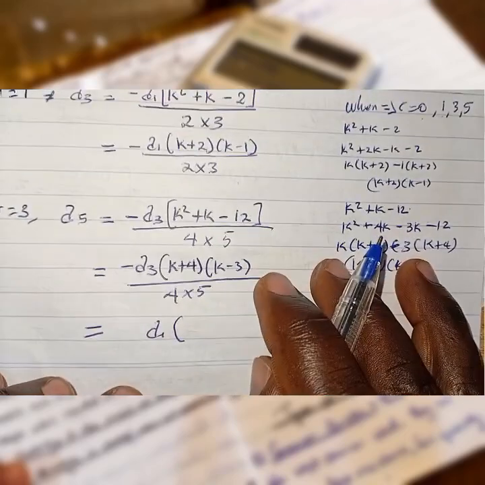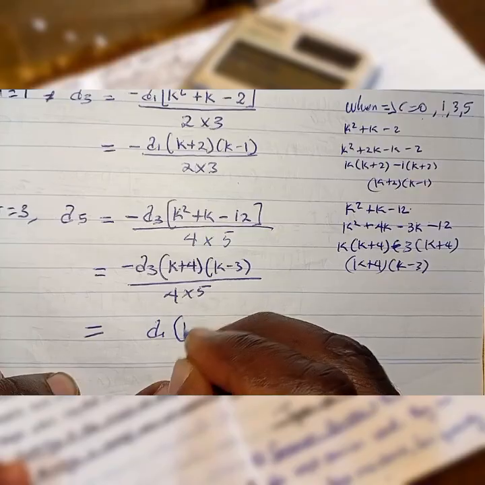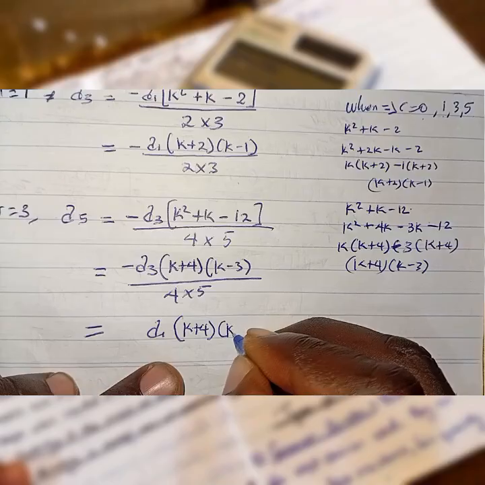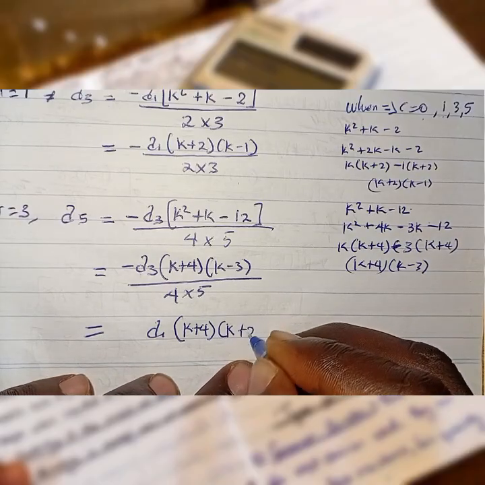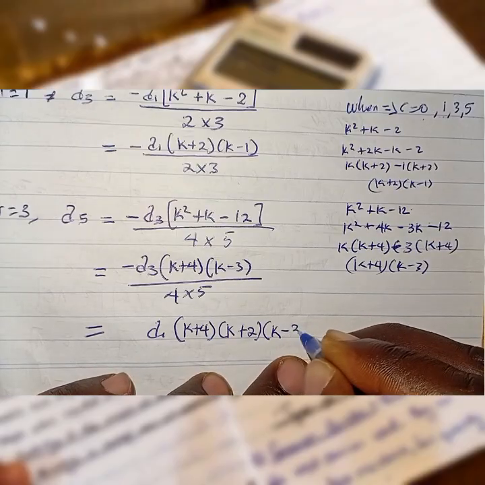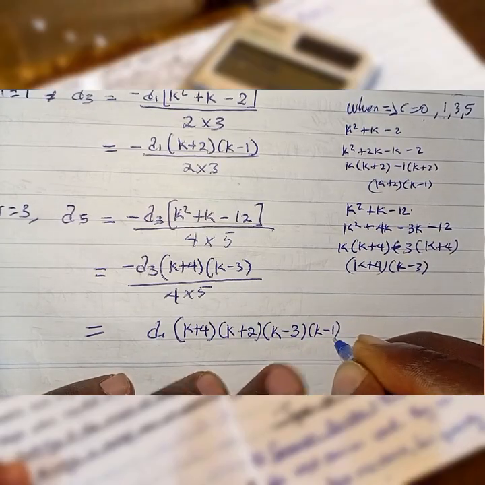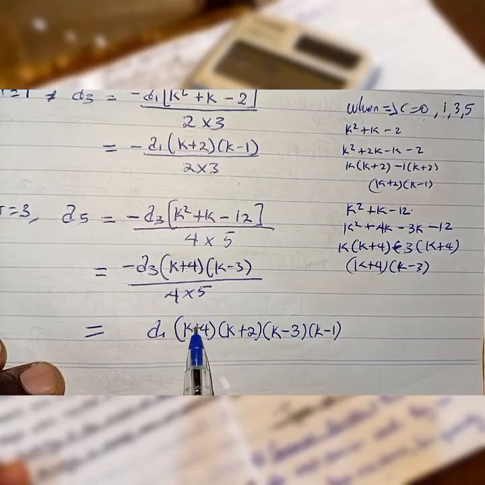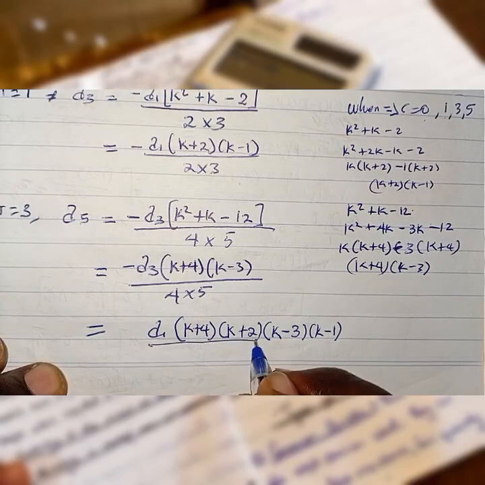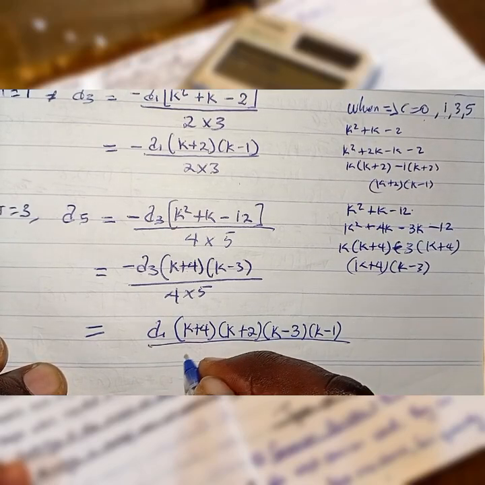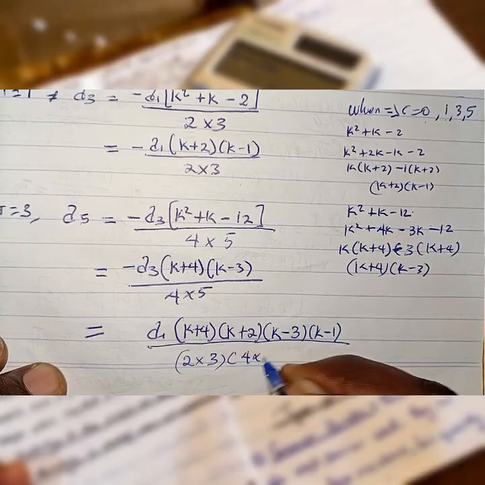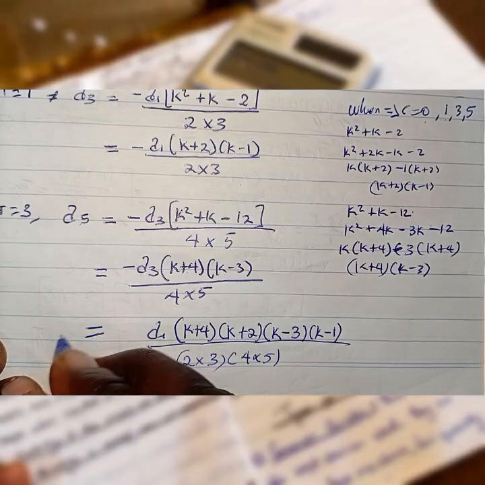multiplied by, so you're going to have k plus 4, k plus 2, k minus 3, k minus 1. That is what you're going to have. This k plus 4, then you carry this minus 3, then you carry this all over. You're going to have 2 times 3, 4 times 5. That is what you're going to have. So as our a5 here.